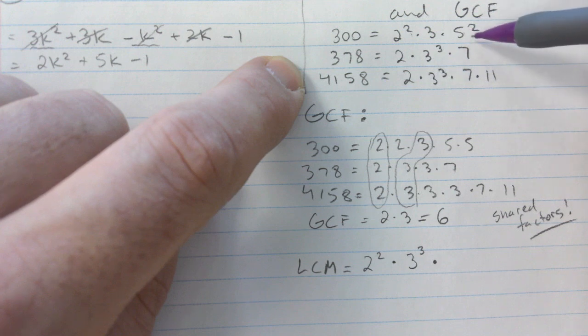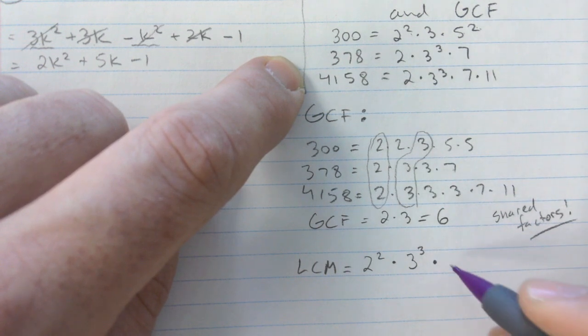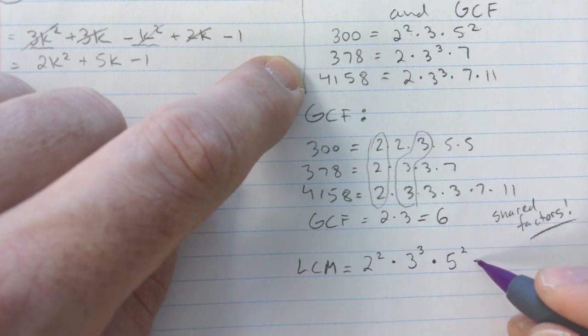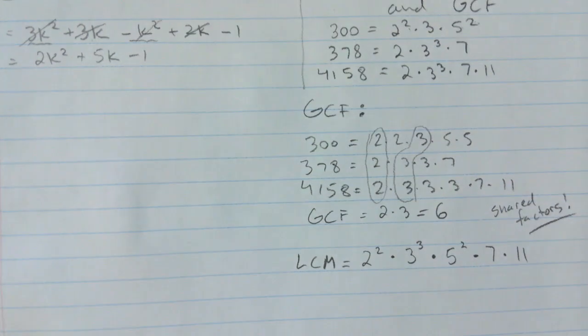For the 5, I'm kind of going in ascending order, right? So 5, the highest power is 2. It doesn't show up anywhere else, but the highest power of 5 is 2. If it's there, it gets a seat on the table. 7, the highest power is just to the 1, and 11 is also there, okay?